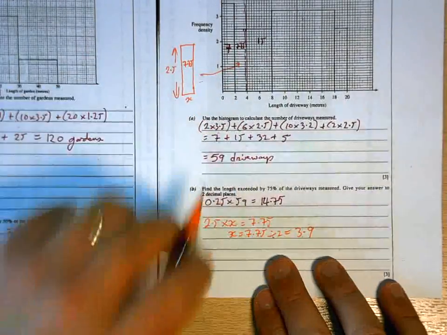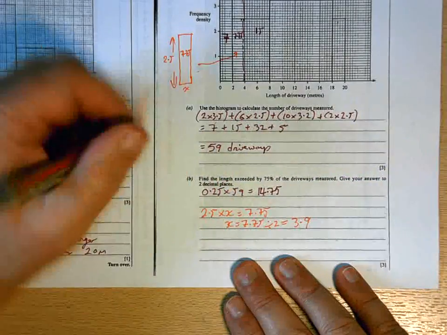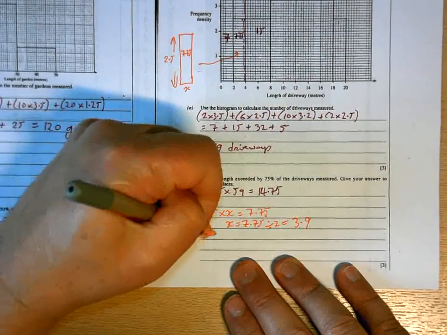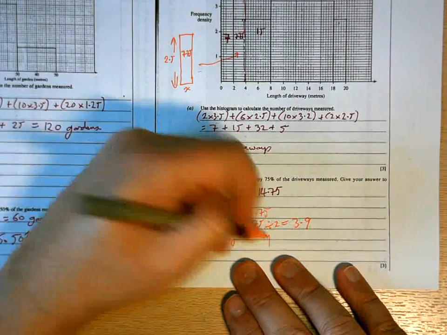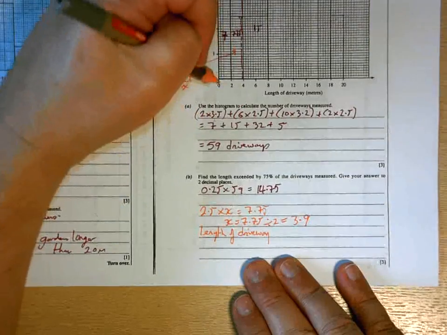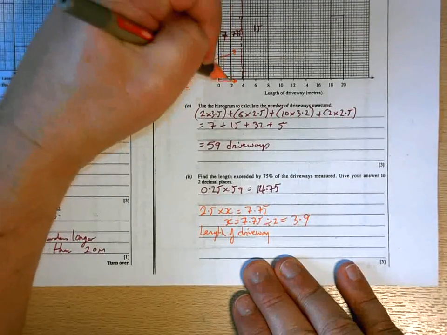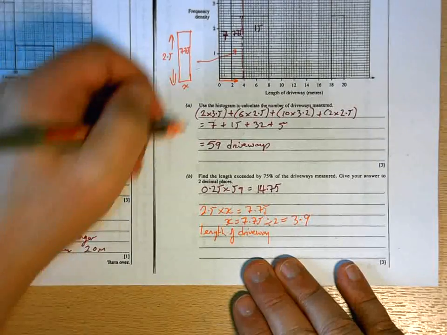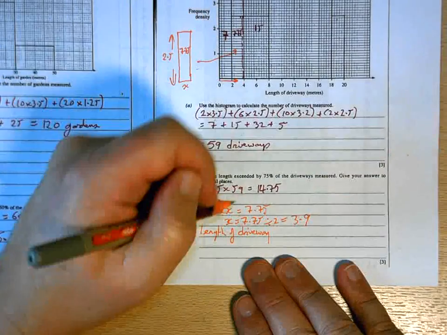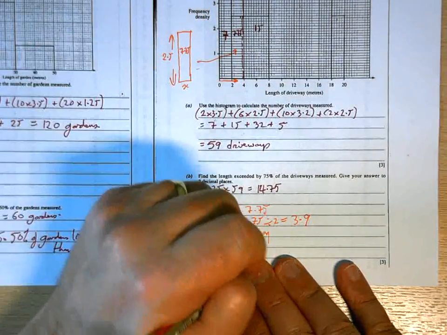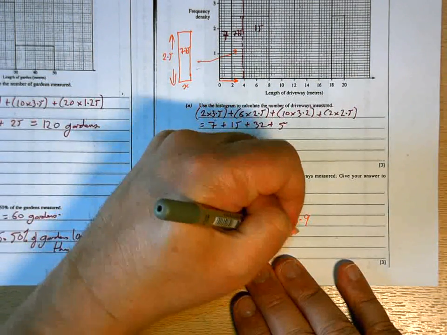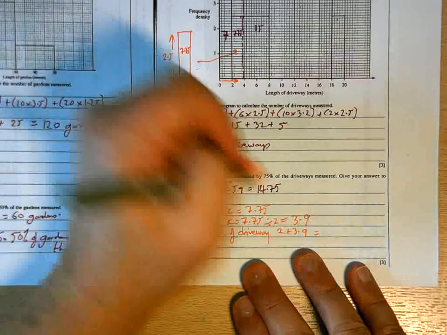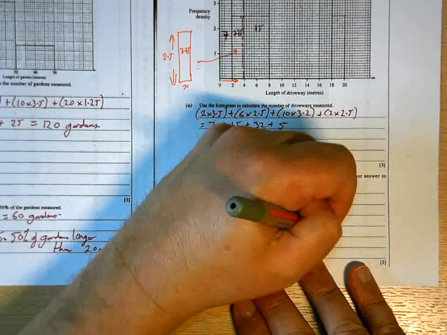So the length of driveway exceeded is going to be 2 plus 3.9 equals 5.9 meters.